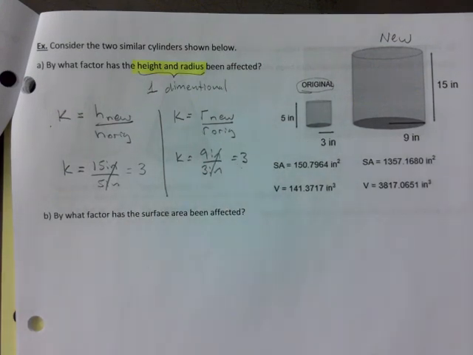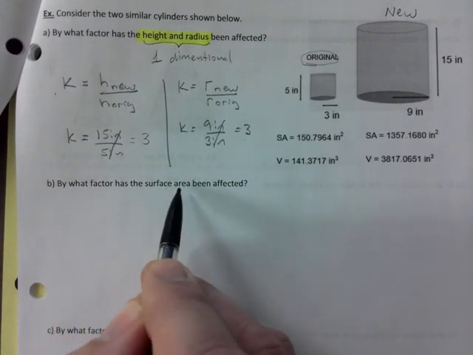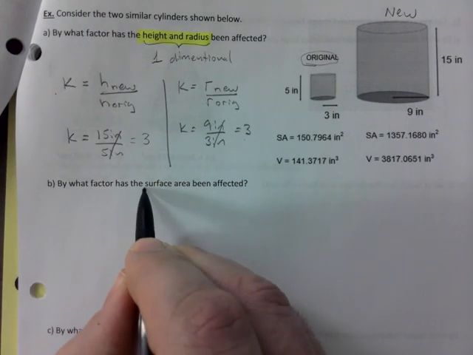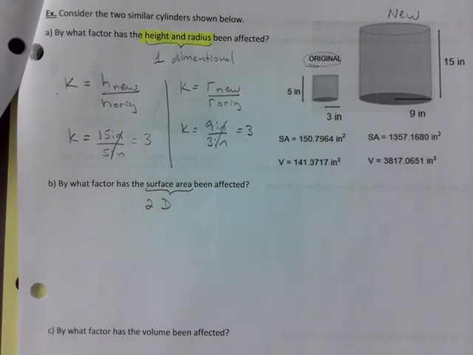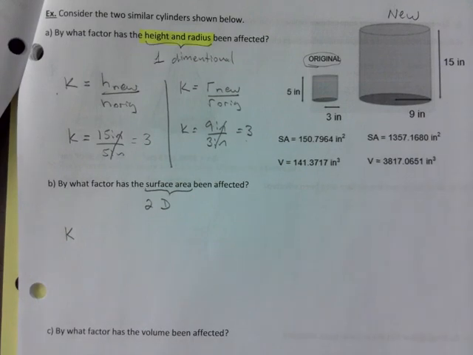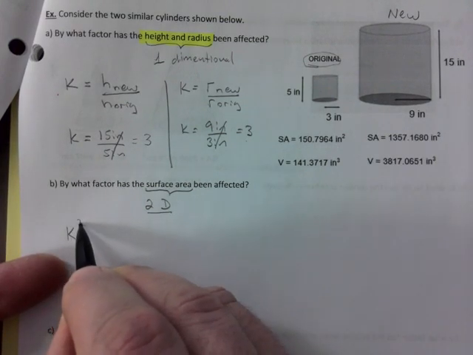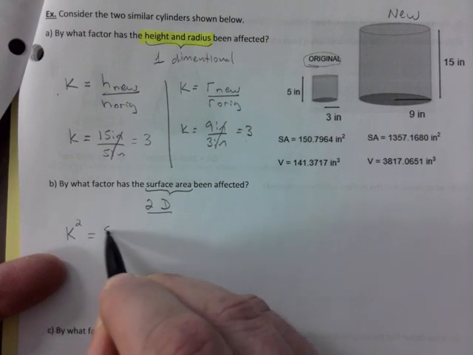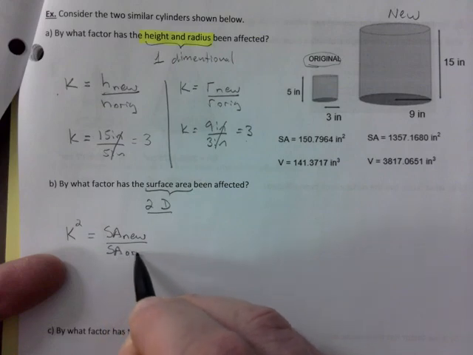Okay, so this is where it changes a little bit. By what factor has the surface area been affected? Surface area, 2-dimensional, right? 2D. Okay. So you cannot just use K. That's the number one mistake students make in this case. You have to know this is 2-dimensional. Therefore, I'm going to go K squared is equal to surface area of the new divided by surface area of the original.